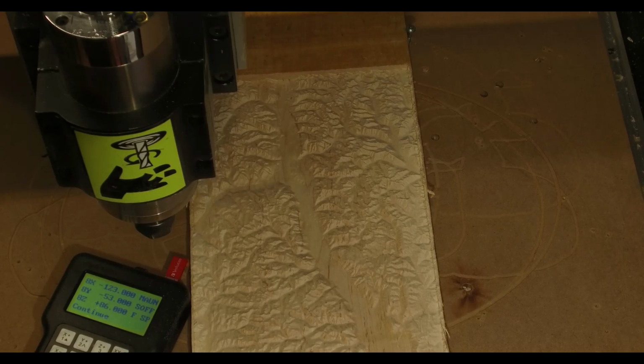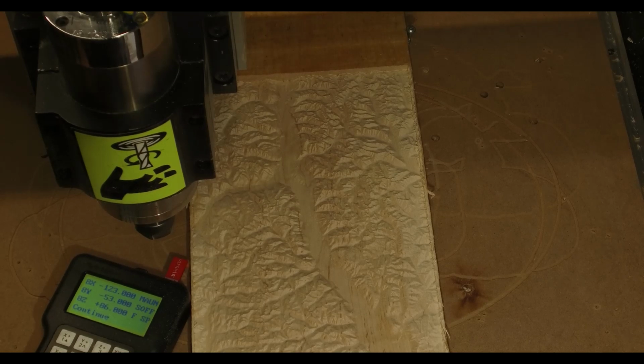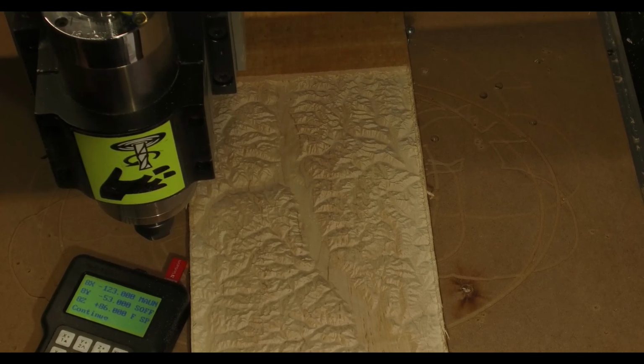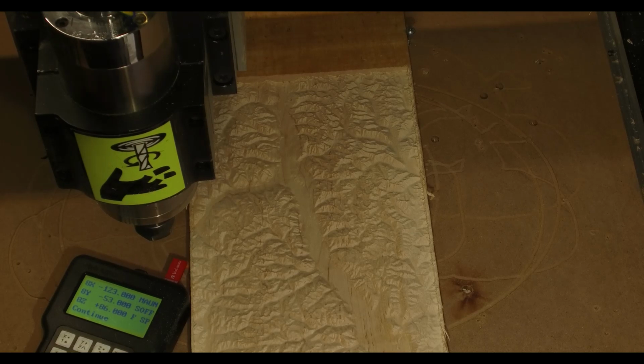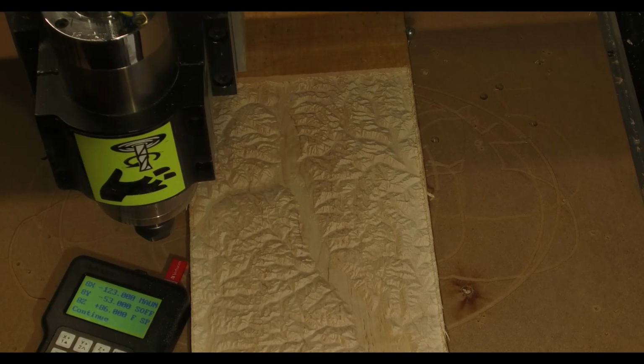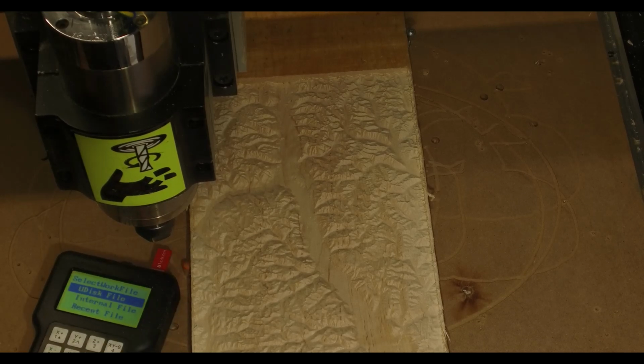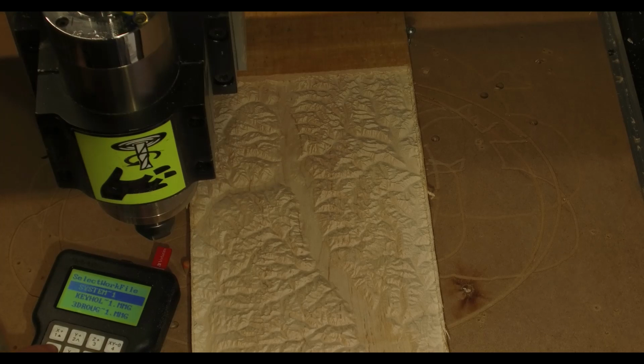Okay, the 3D finish pass is done on this map of the Kootenai Lake area. I'm going to do some VCarving now, mark up some towns and landmarks and such, so we have reference marks. So we'll do some VCarving now, and then we'll cut it out when we're done.